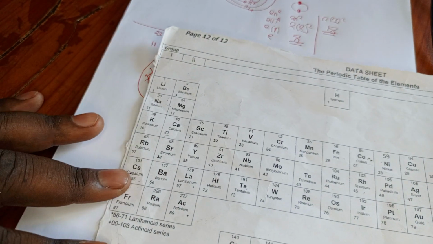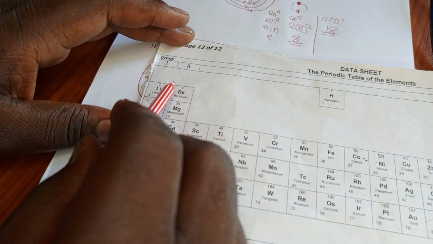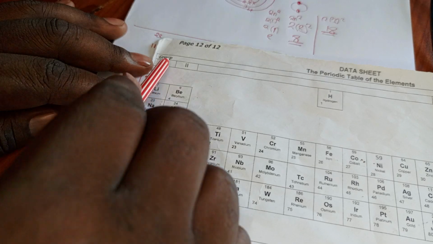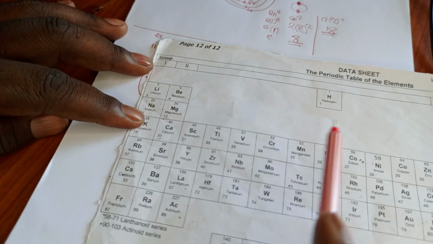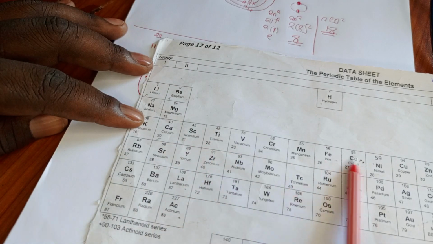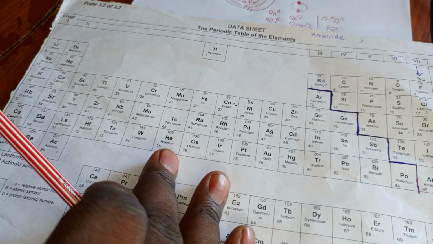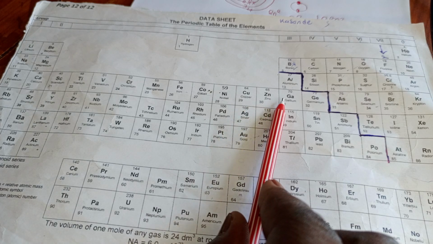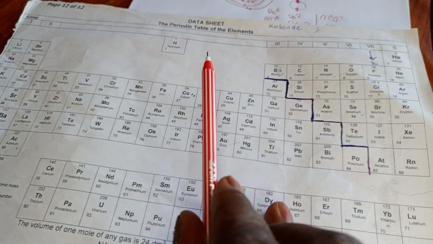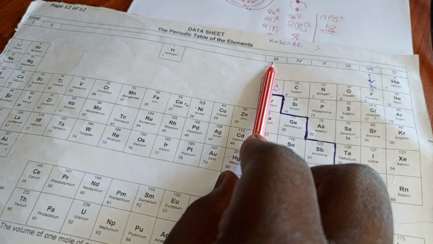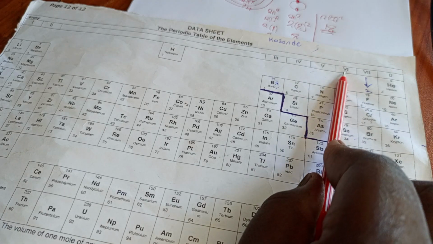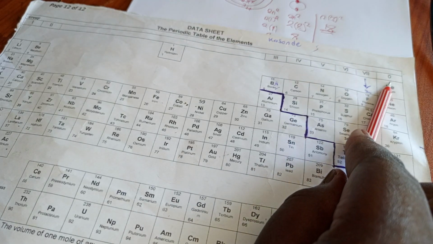So this is my periodic table. Groups are the vertical lines. As you can see, this is group 1, so all these are in group 1. Then in group 2, as you can see, there's 2 here. So this is group 2. Then these metals from here to here don't belong to any group. So here I have group 3, group 4, group V, which is group 5, group 6, group 7, group 8. So O is group 8.